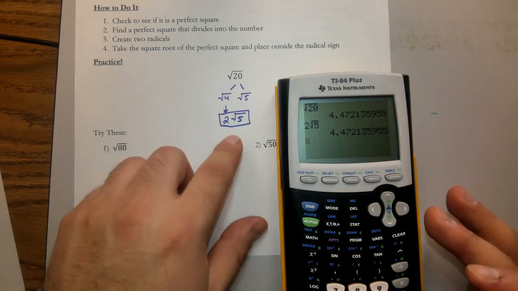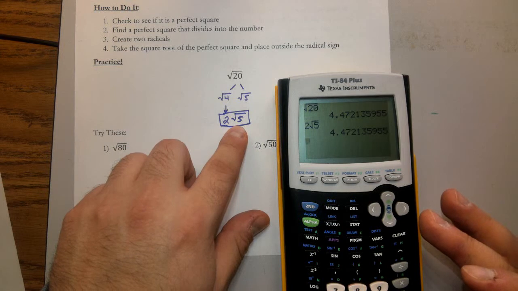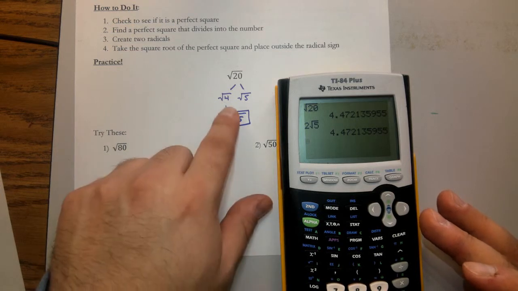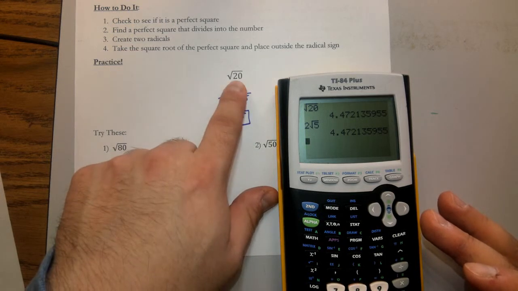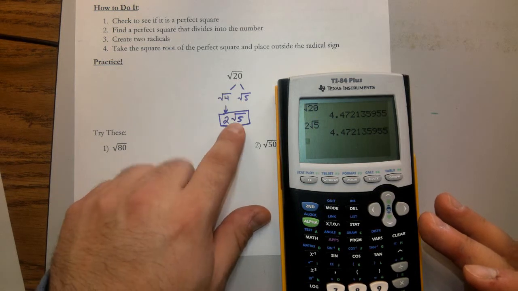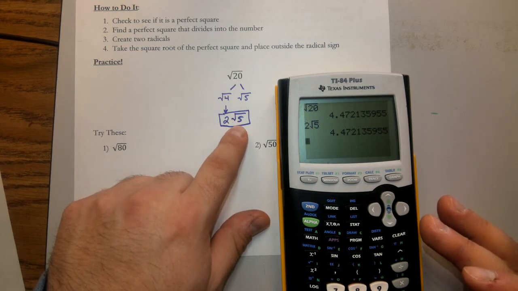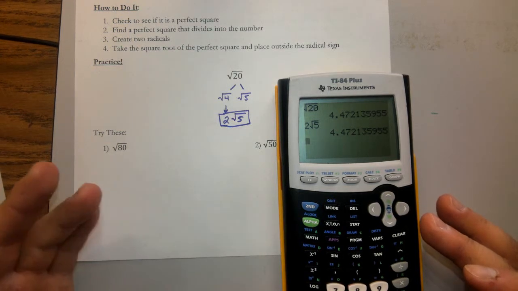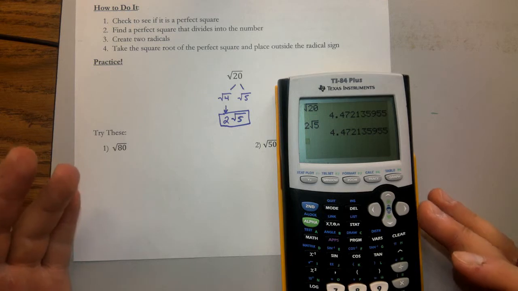Alright, another good way to check is you look inside the radical and you think, can this be broken down into the product of two numbers, one of which is a perfect square? Can we do the same thing that we did when we broke down 20 into 4 and 5, and 4 being a perfect square? And you can't do it with 5, because the only numbers that 5 will break down to are 1 and 5, and 1 is the best perfect square you have, so you can't do anything else with it.